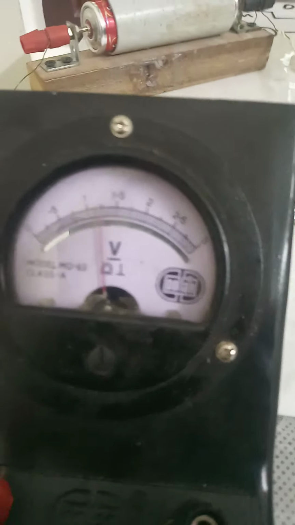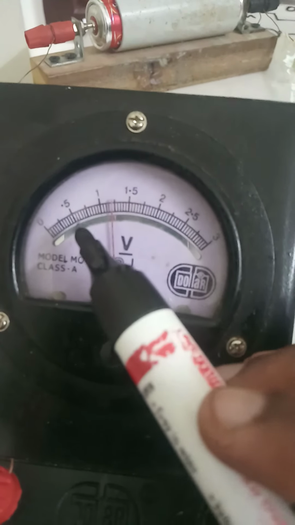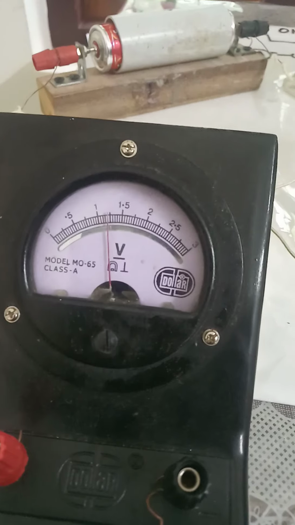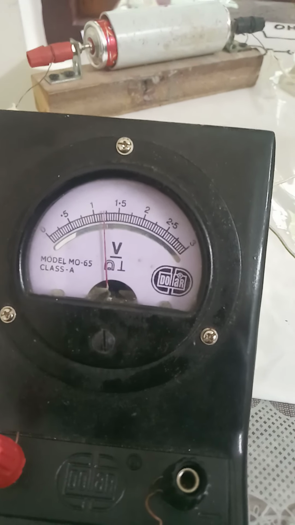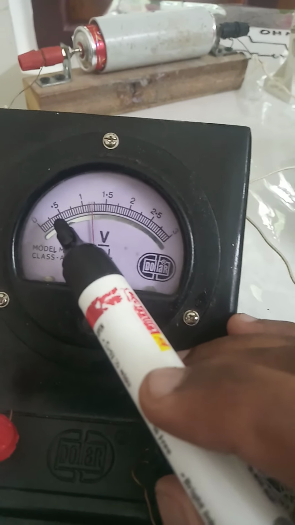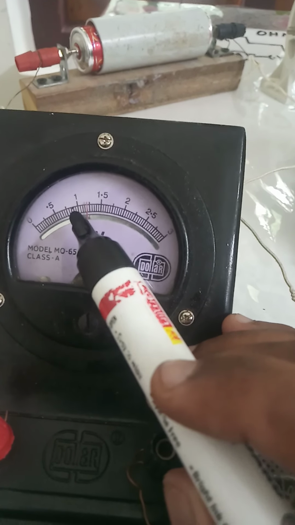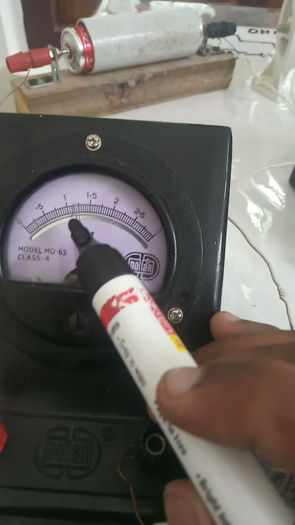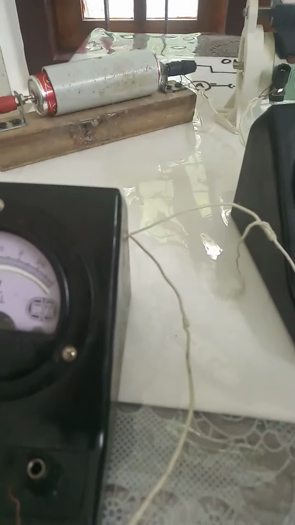What is the voltmeter reading? The pointer is on the 24th division. You just count from the beginning. Till 5, 10 divisions. Till 1, 20 divisions. Then 4 more divisions are there. The pointer is on the 24th division.